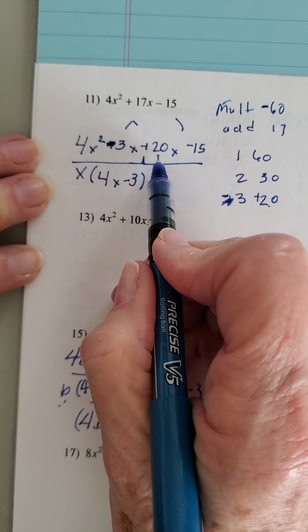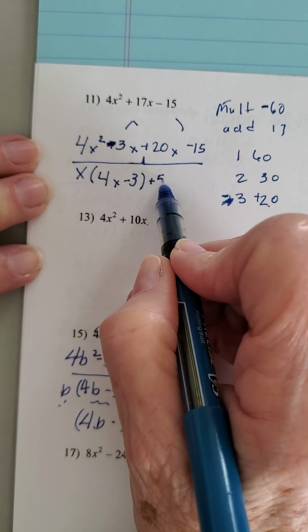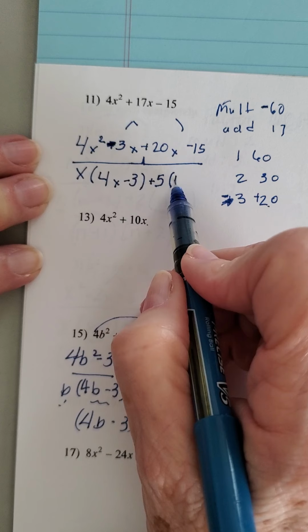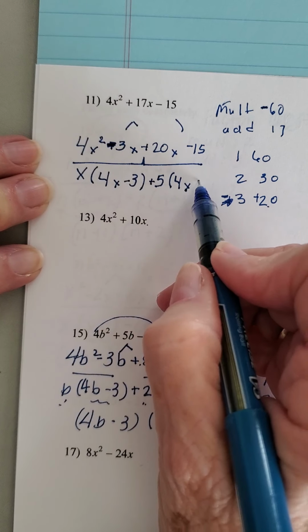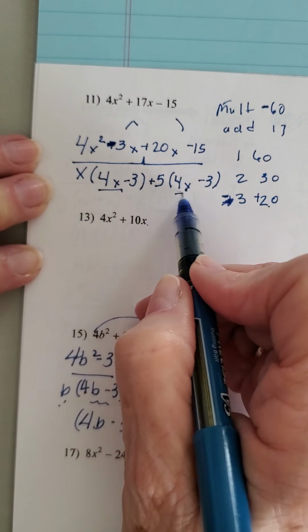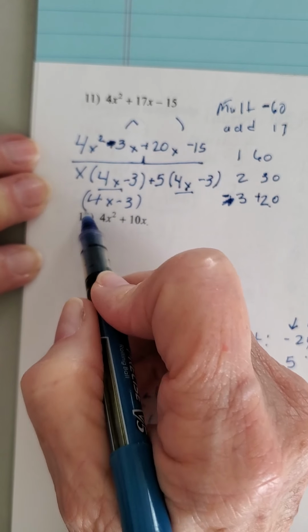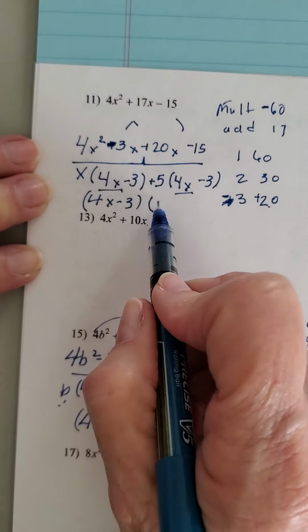If we look at 20x and a negative 15, they have a 5 in common. When we take a factor of 5 out of 20x, we're left with a 4x. And we take a 5 out of here, we're left with a negative 3 factor. And same thing happens every time. Common factor, 4x minus 3. The second factor is the leftovers, x plus 5.